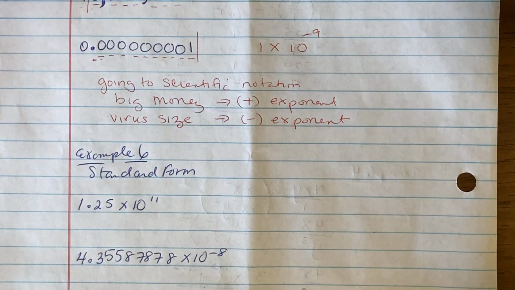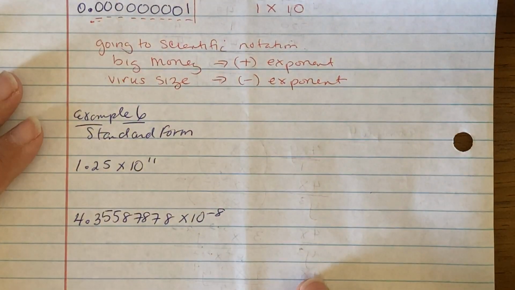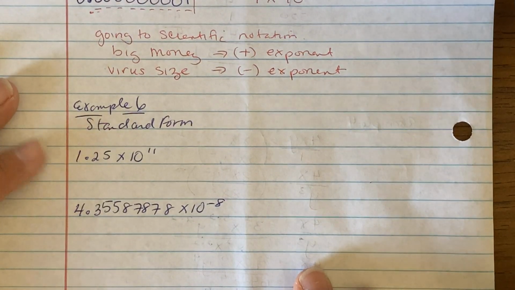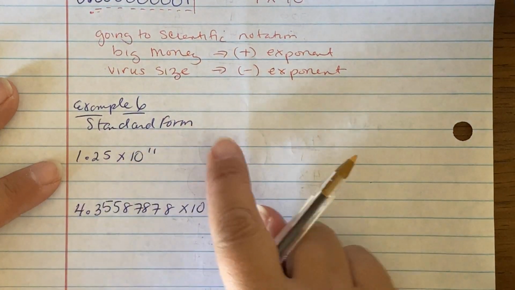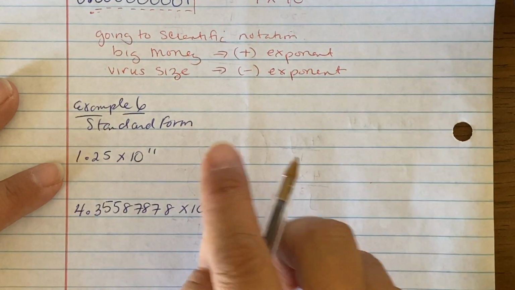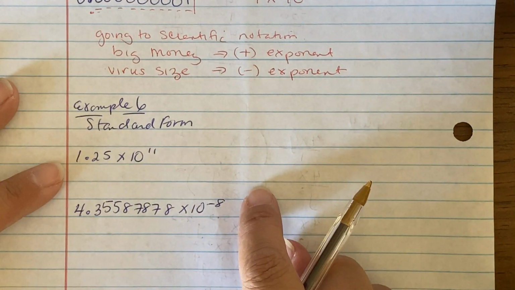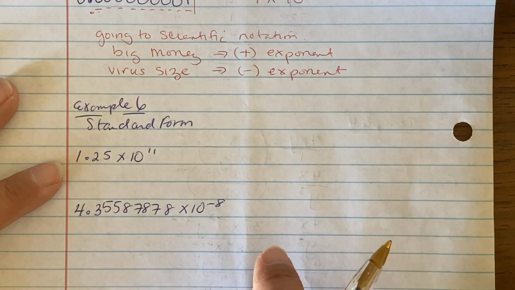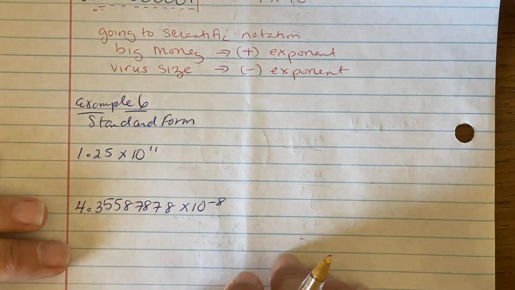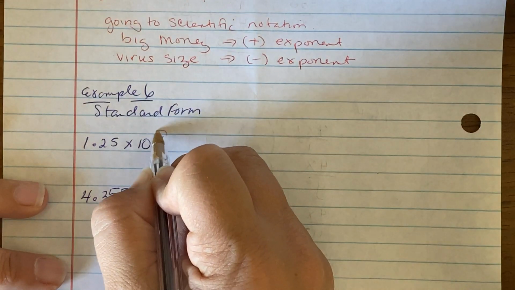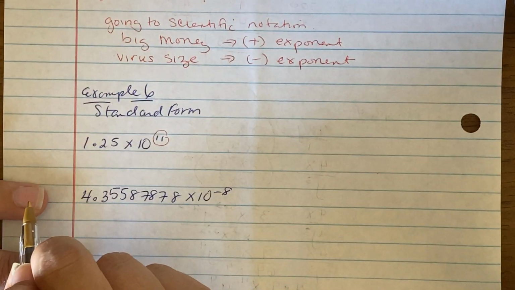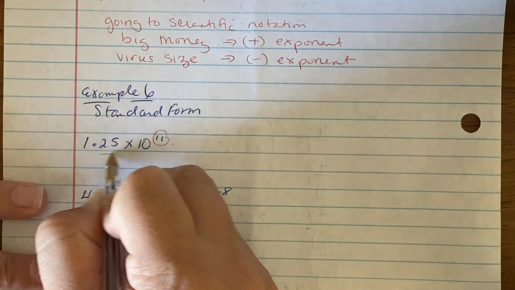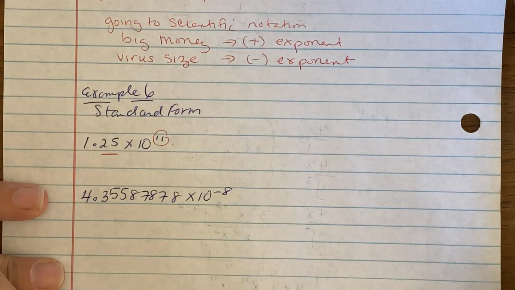Example 6, going to standard form. So it's the reverse. Now I'm going to show you the trick. Before you were told to write 1.25 and then loop from the decimal point 11 places to the right and then fill in with zeros. Let me make it easier on you. Your exponent is 11. It says 1.25 times 10 to the 11. The exponent is 11. Count the number of decimal places after the decimal point. There's 2 decimal places.